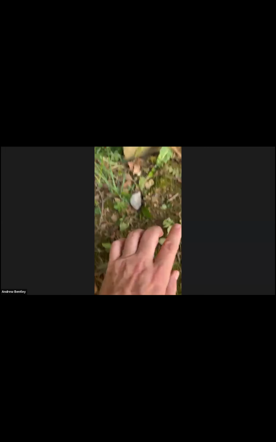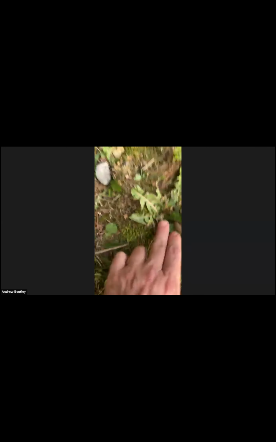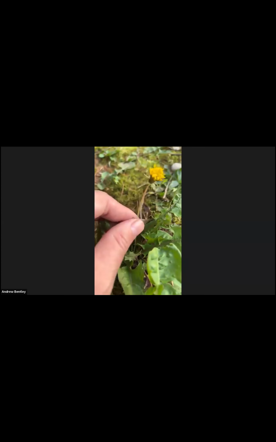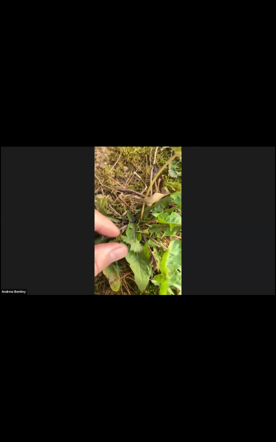In this case, you can see it's just growing right at the base is where the leaves are. Here's a better example. It's growing out in different directions from a central point. But when the stem comes up, the stem doesn't have any leaves on it. The stem is just a smooth stem with a flower at the top, growing right out of the middle of this basal rosette.